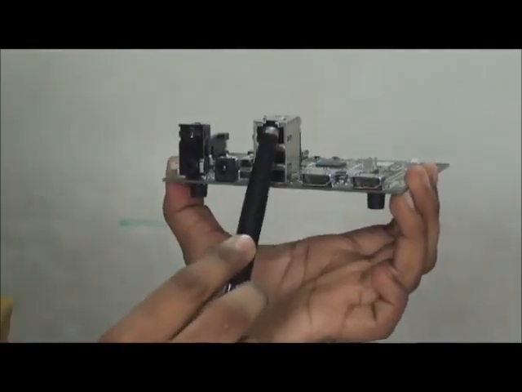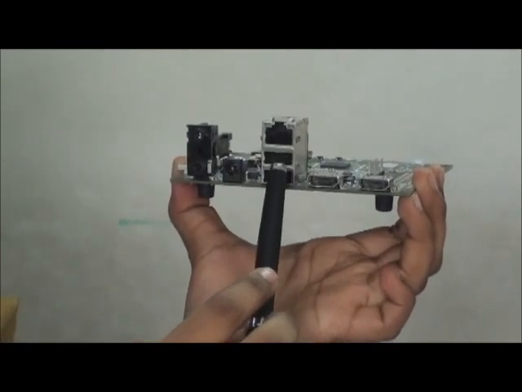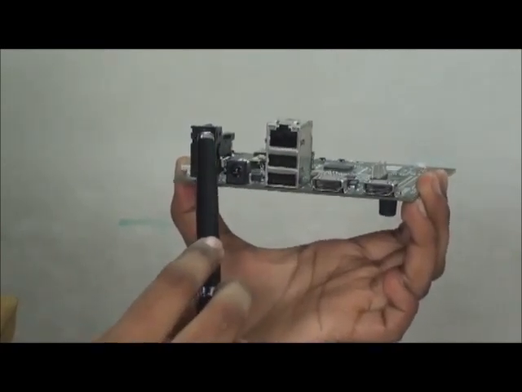This is the Ethernet port. These are the two USB ports. This is the audio in and audio out port. Now let us see the procedure for porting Ubuntu on the pandaboard.